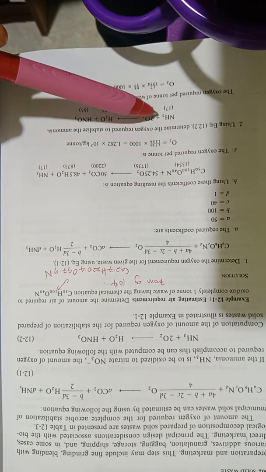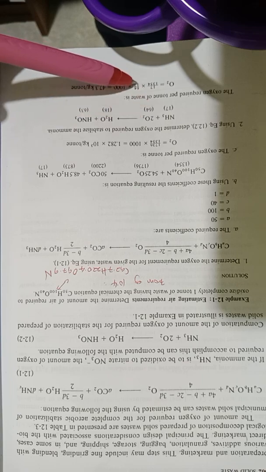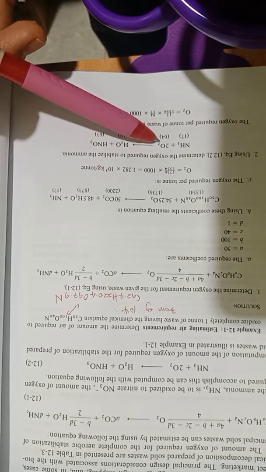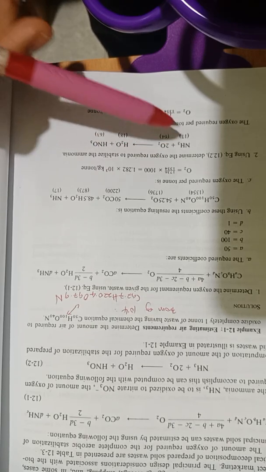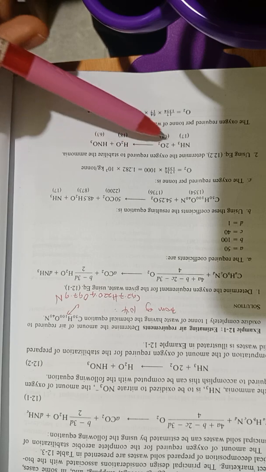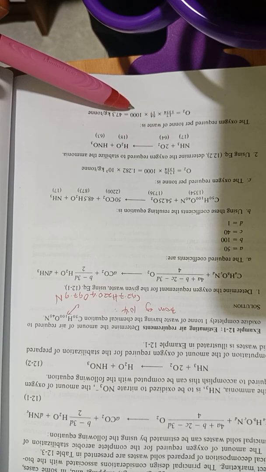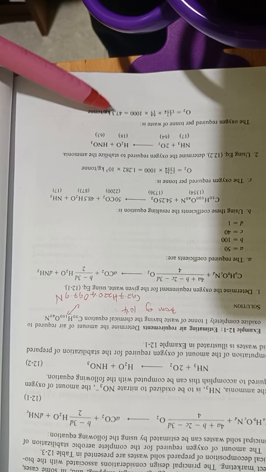But from this equation, only this much oxygen is needed to oxidize ammonia. So 64 over 17 times the mass of the waste, which is 1 ton or 1000 kilograms. So you get this one.